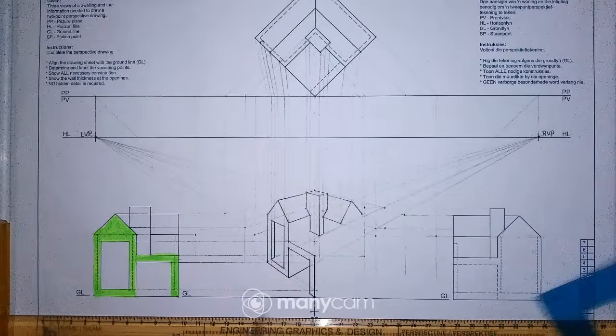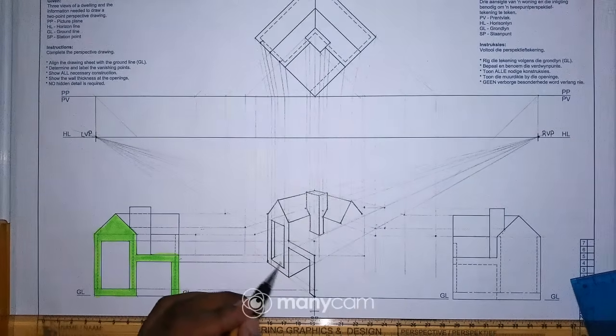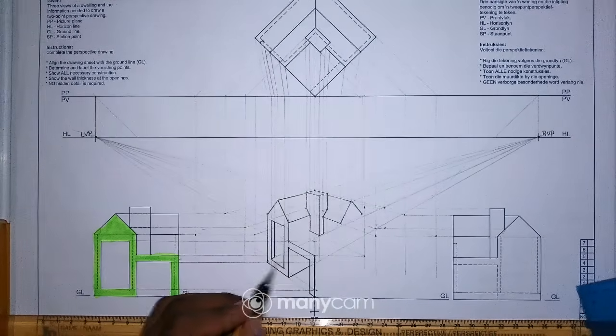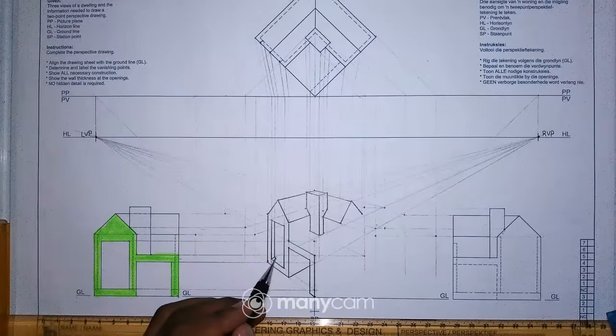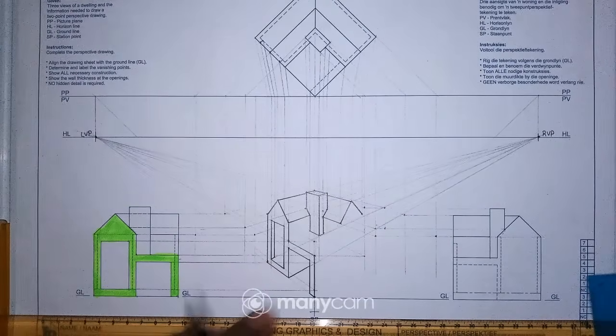And please do not draw a line there. This is a flat surface, so you leave it open like that. There's no need for you to draw what? A line there. So it's correct like this.